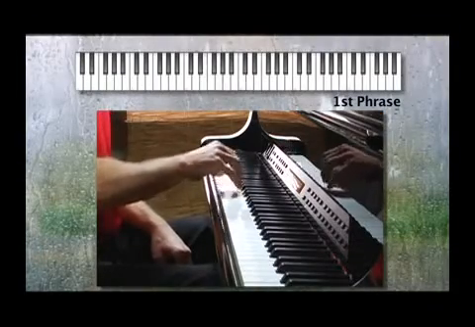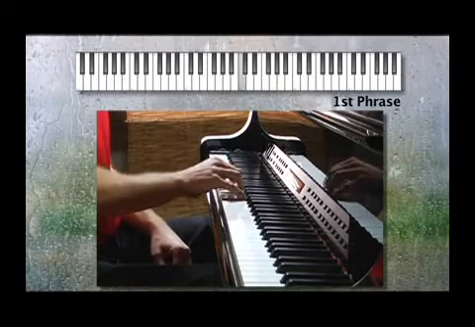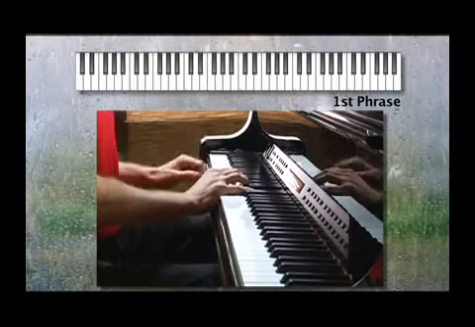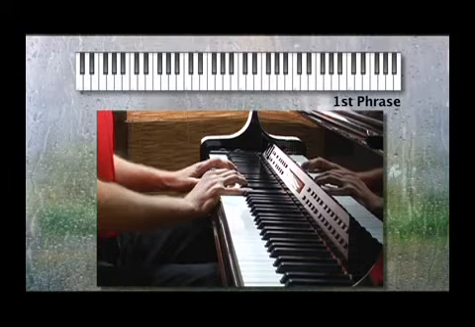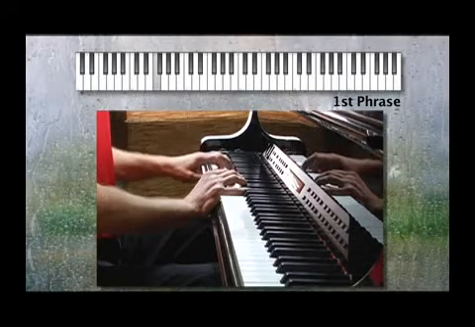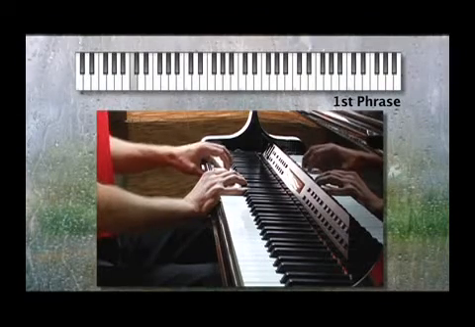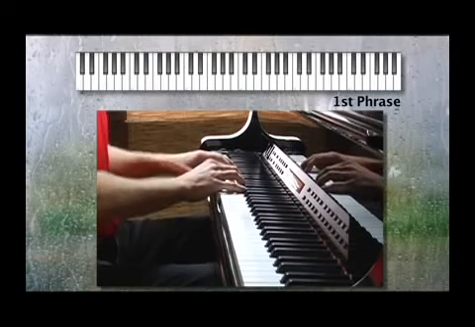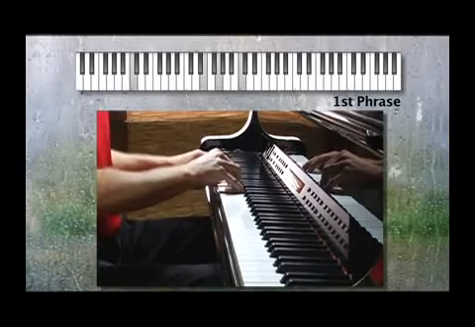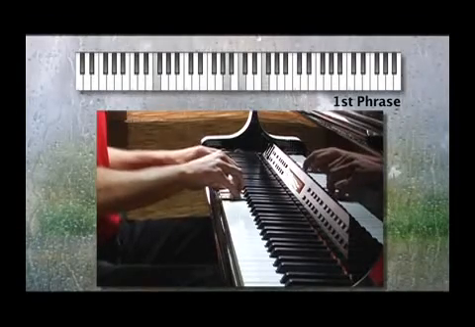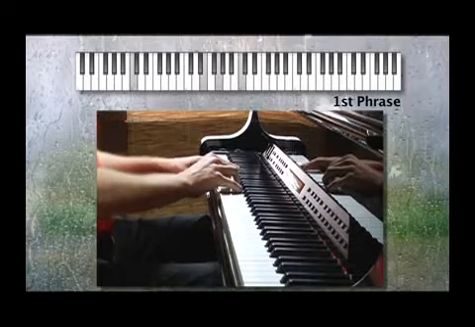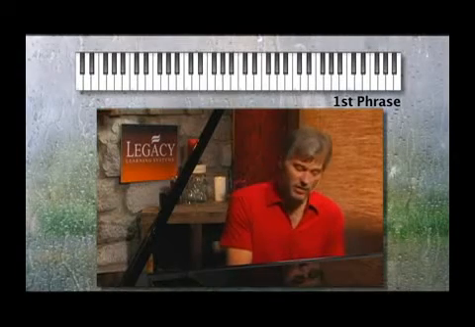The left hand follows it. Together they go like this. All the chords in this tune, except one at the very end, have the same shape.